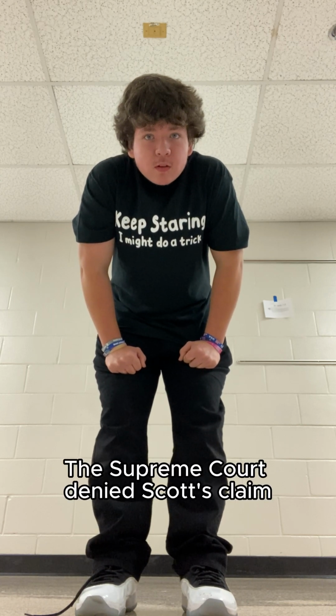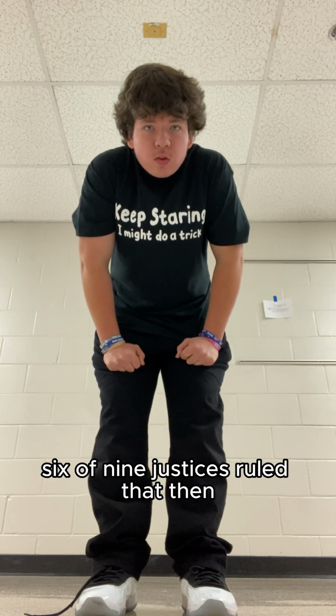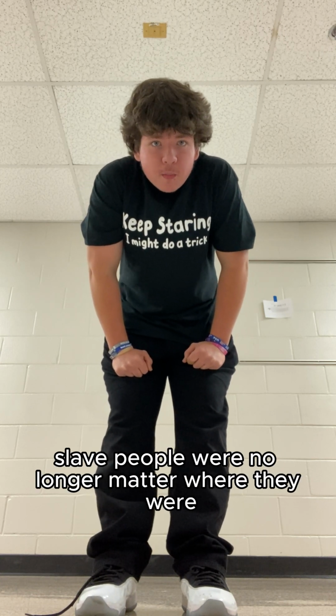The Supreme Court denied Scott's claim. Six of nine justices ruled that enslaved people were still enslaved no matter where they went.